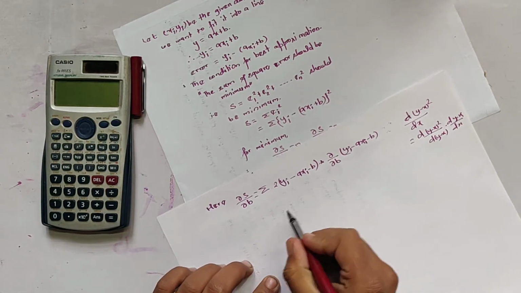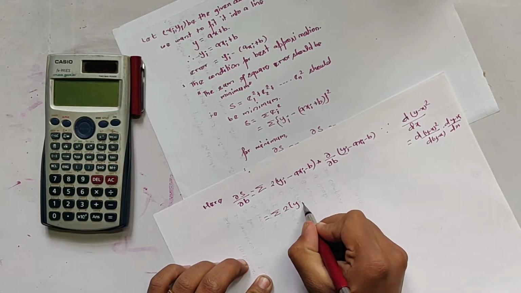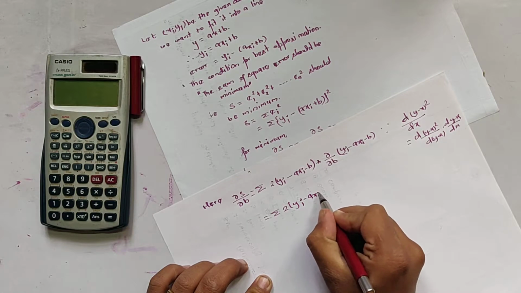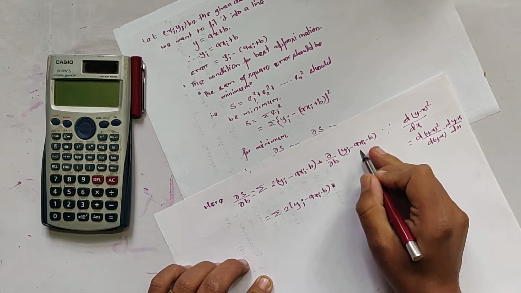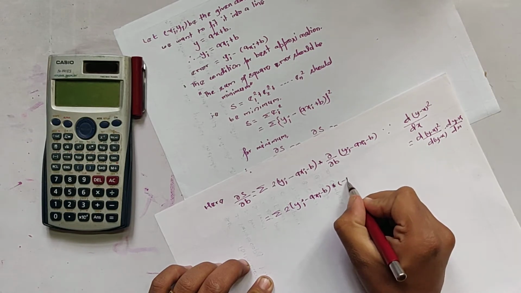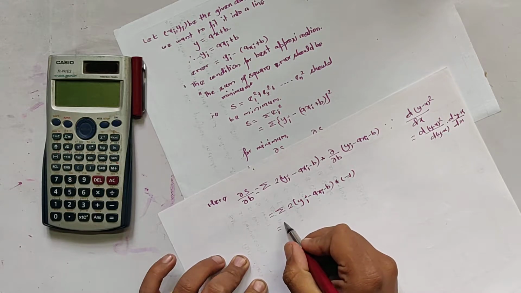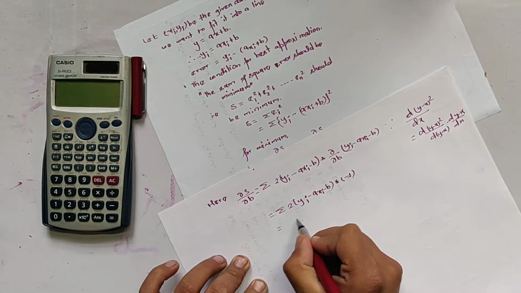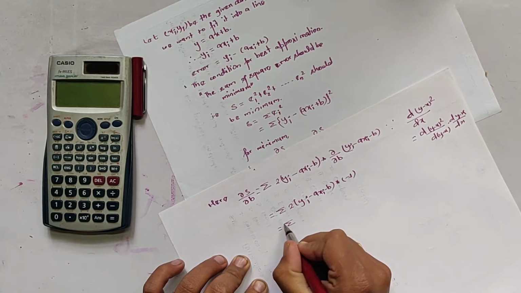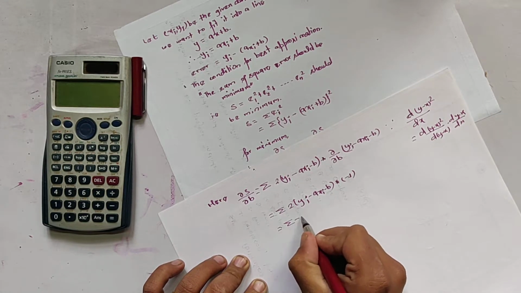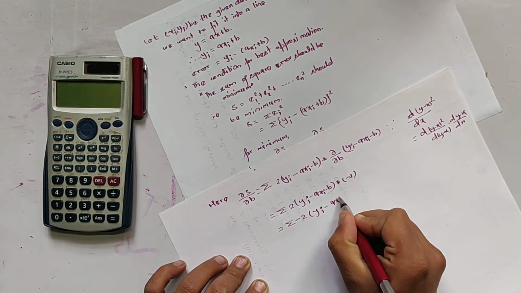So it equals summation 2(yi minus axi minus b) into the derivative with respect to b, which is minus 1. So it becomes summation of minus 2(yi minus axi minus b).